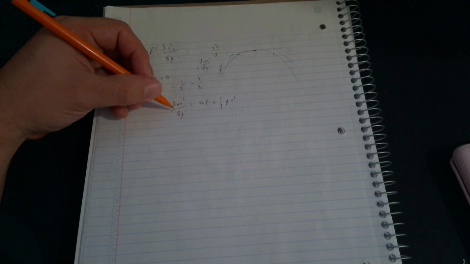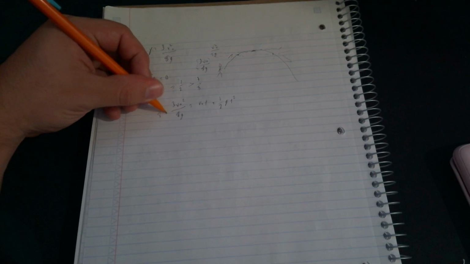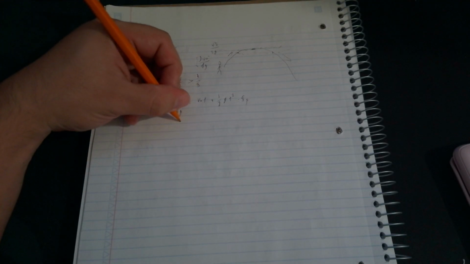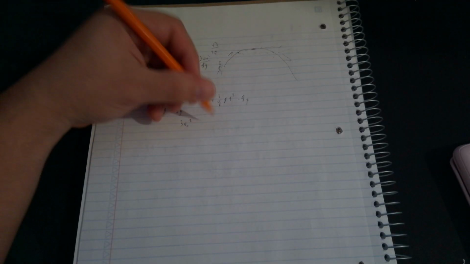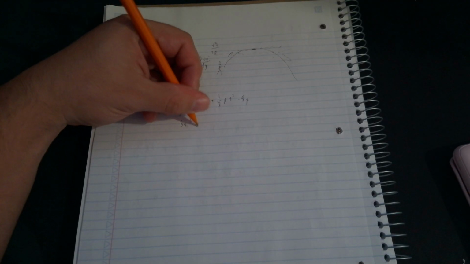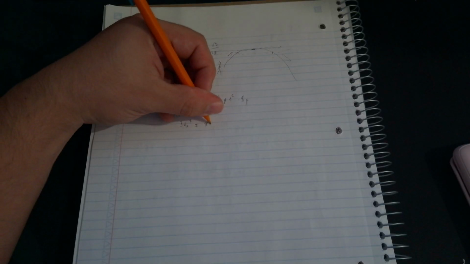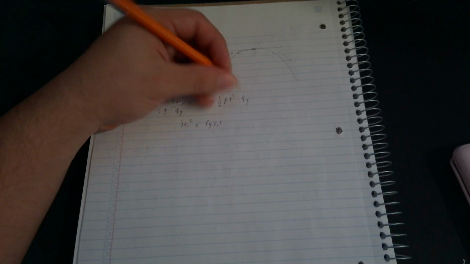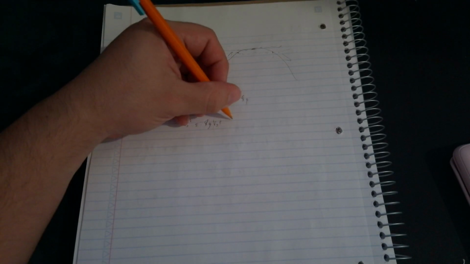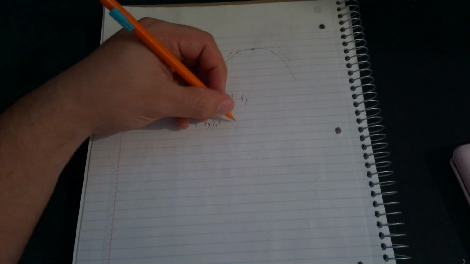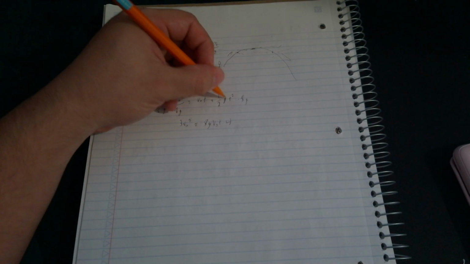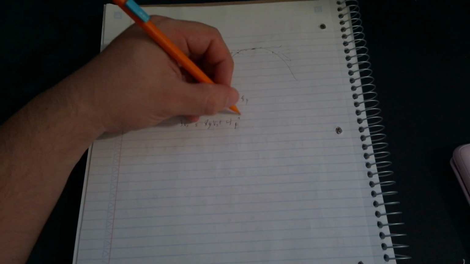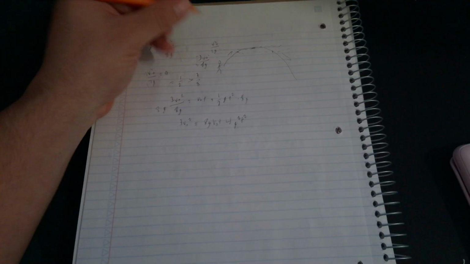So what we can do, we can multiply 8g on both sides. 3 velocity initial squared would be equal to 8g velocity initial times t, and 1/2 times 8 is going to be 4. So this will be plus 4g times g squared of t squared.